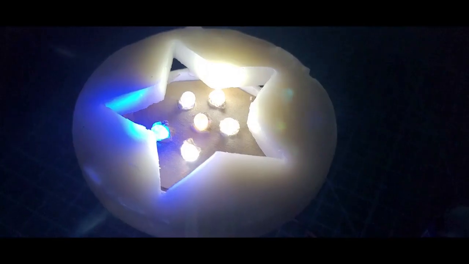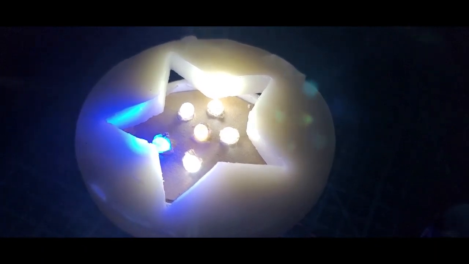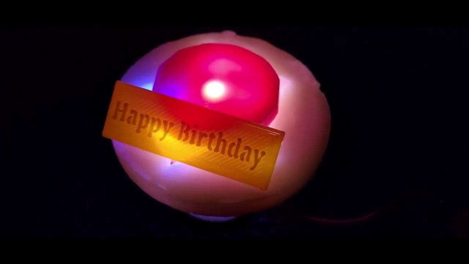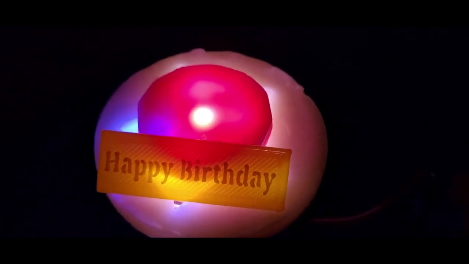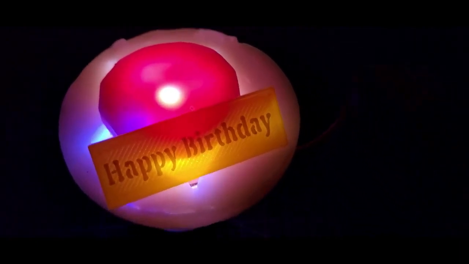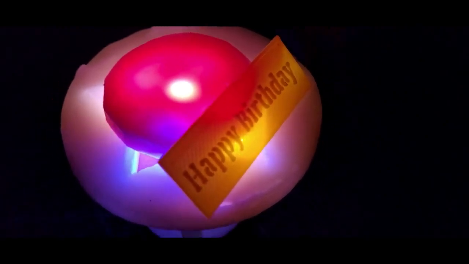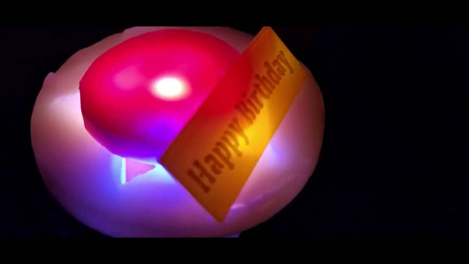Now, just to decorate it, we have added some LEDs. You can put the LEDs together and brighten them. Decorate it simply as a craft decorative item. We have added a happy birthday 3D printed part, and it looks like a cake. So this is a craft you can make simply as a craft. So that's how you can make different crafts.